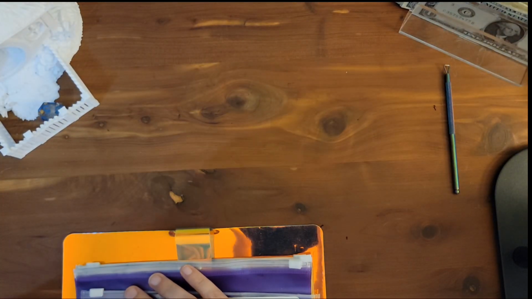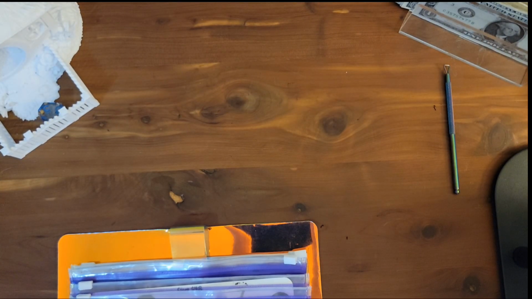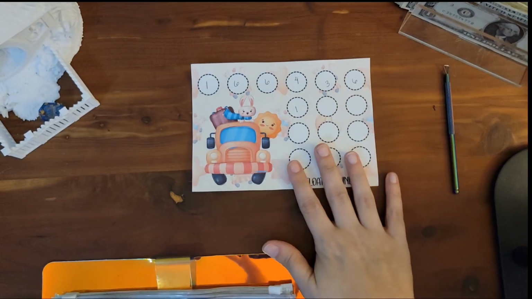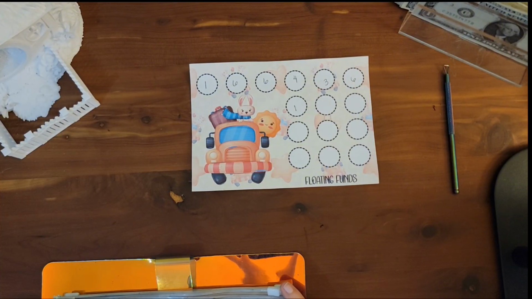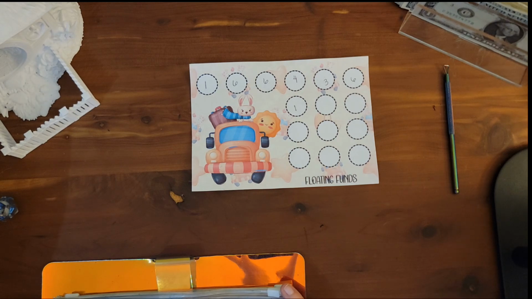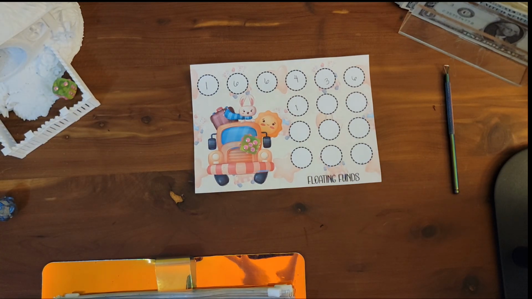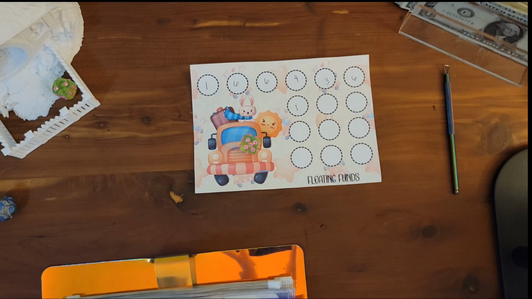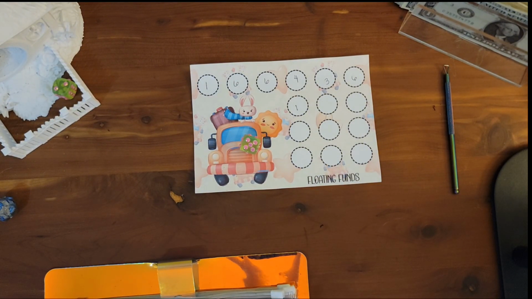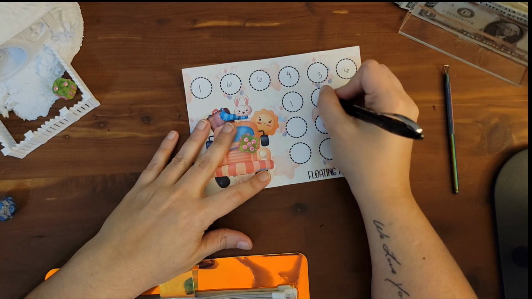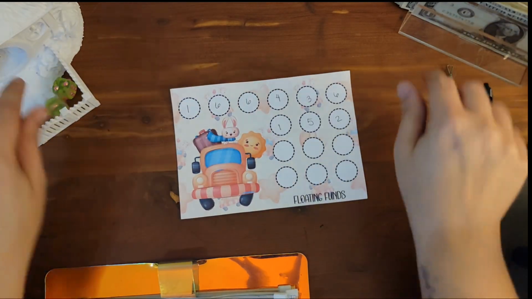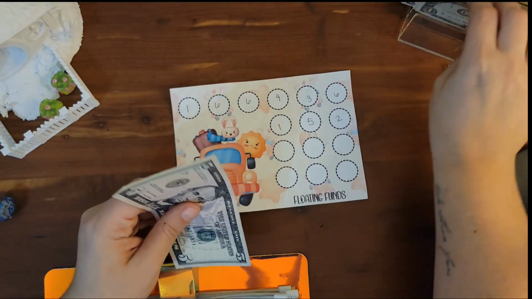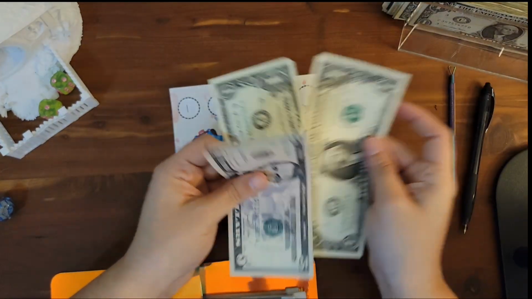All right. 5. Okay, so we're not going exactly in order. I'm okay with that. Okay, so this was a freebie on Floating Funds Ko-fi, and we're gonna go ahead and roll 2 dice. And so we have 5 and 2. So we're saving 7. So 5, 6, and 7.